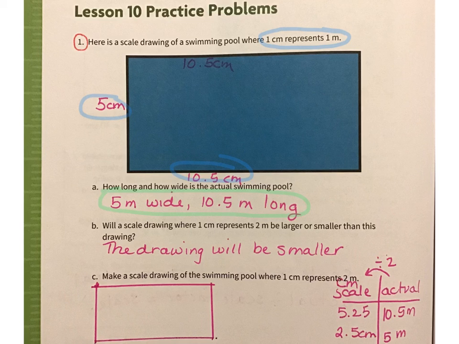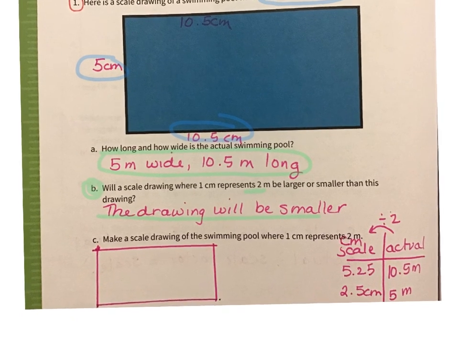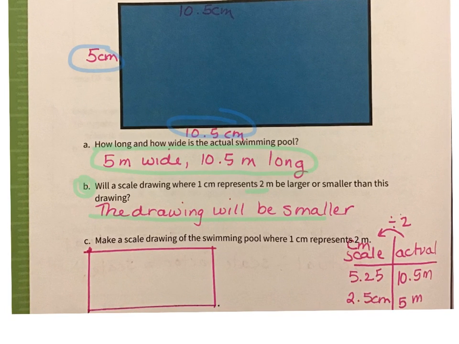So our next question says, will a scale drawing where 1 centimeter represents 2 meters be smaller or larger? And we know that the drawing will be smaller. Our scale got bigger, so our drawing will get smaller. So what I did here, to make the scale drawing in question C, is I wrote the actual lengths again in my T-chart.